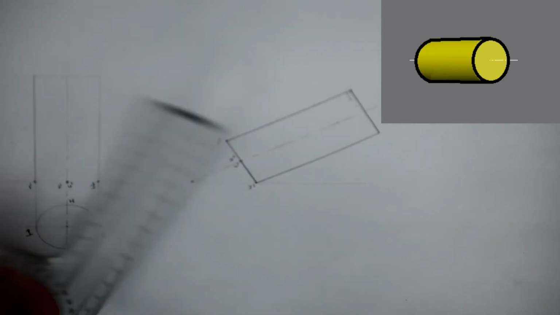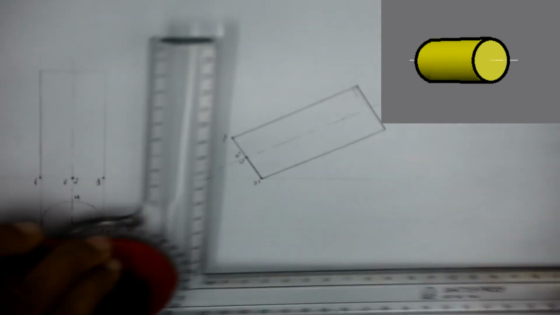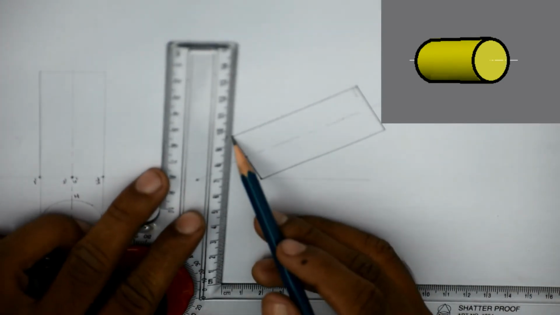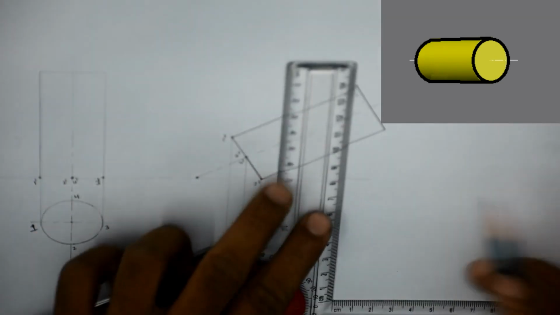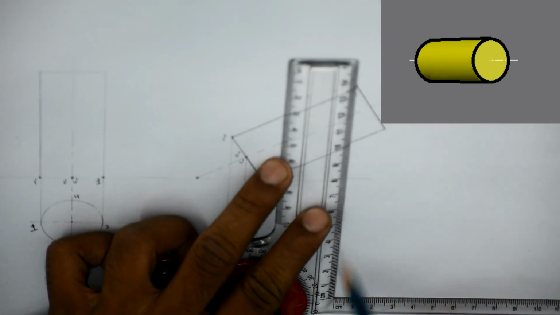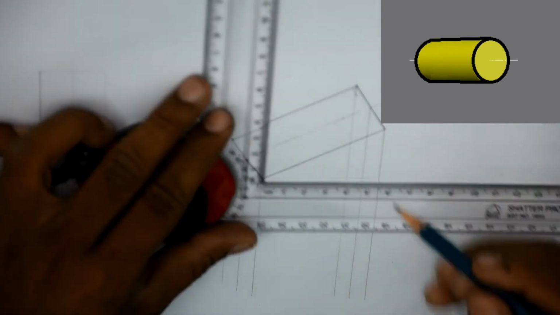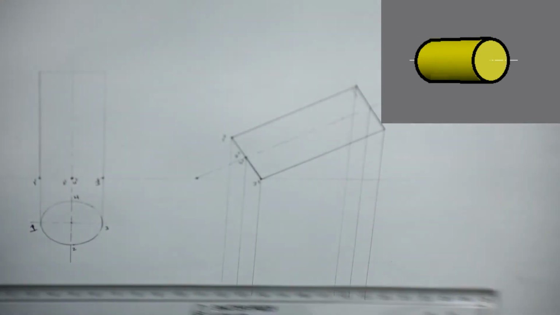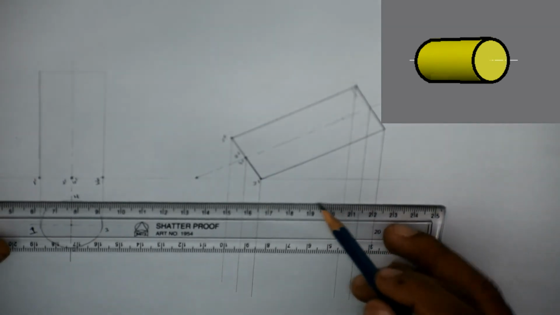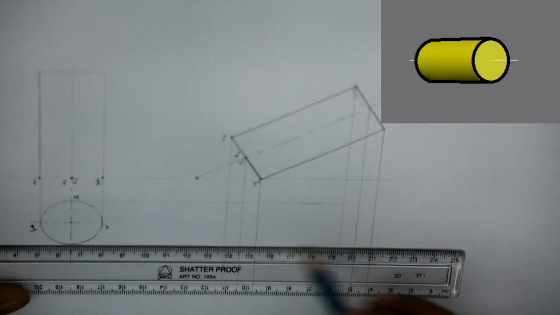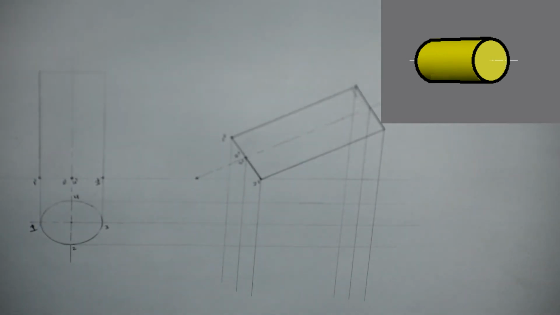So again I am loosening the drafter and zipping it perpendicular, again with the 2H pencil, projection lines. So I have completed taking the projections.